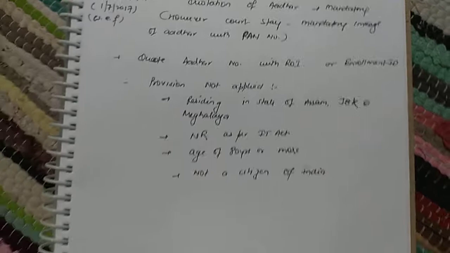In this way, we have completed our first session on assessment, that is the return of income.